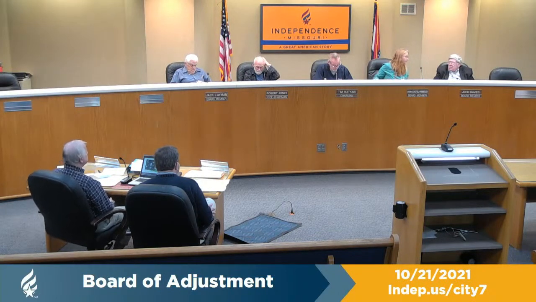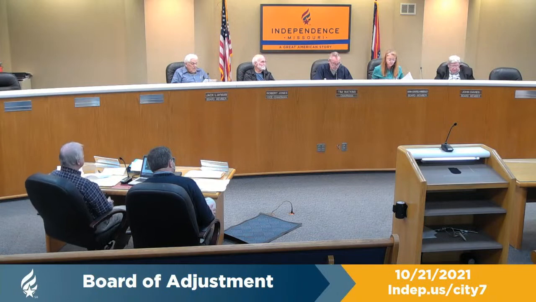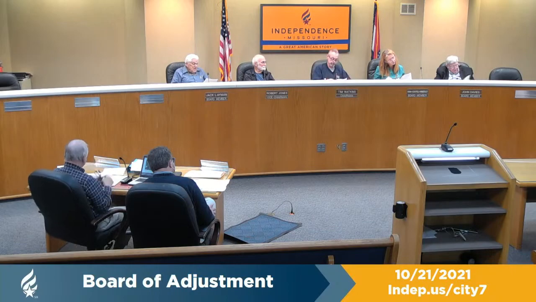Yeah, right. Well, I'm sorry, but I think we ought to approve this. I think the difficulty in relocating the fence is going to be costly.